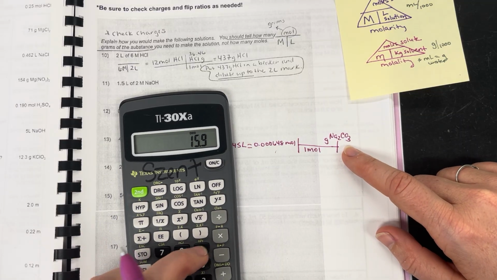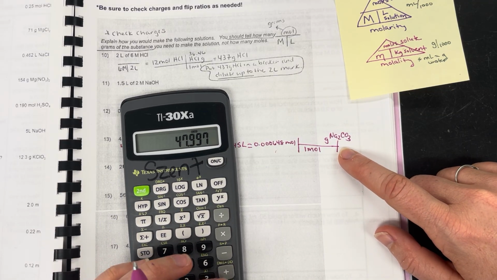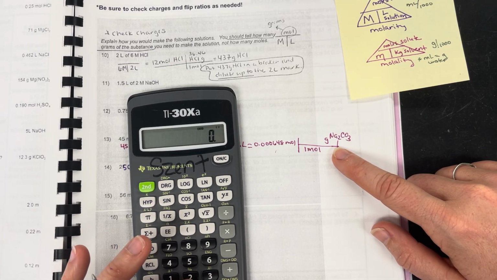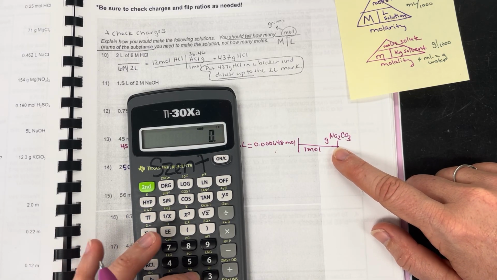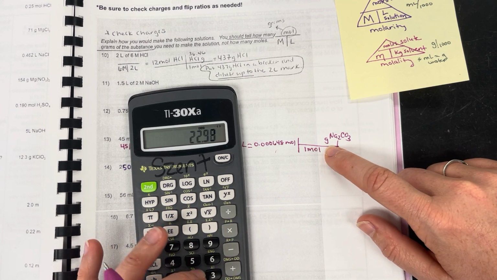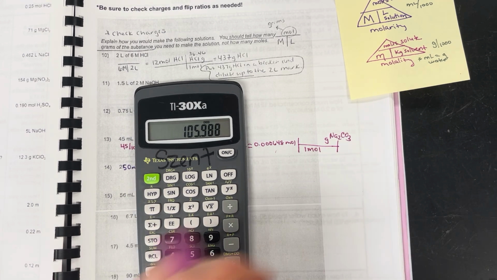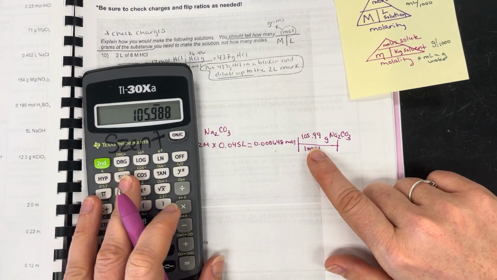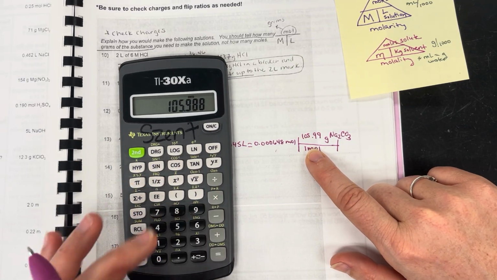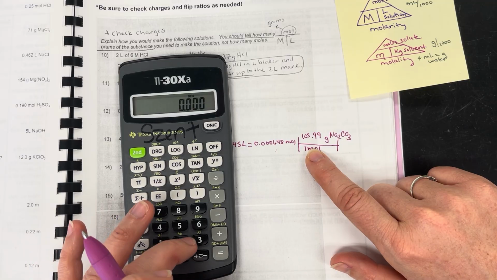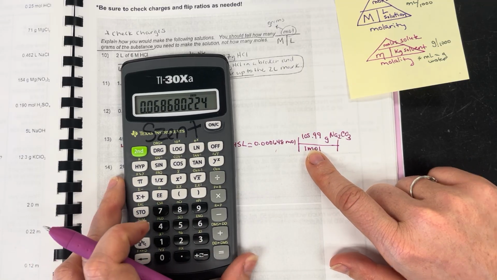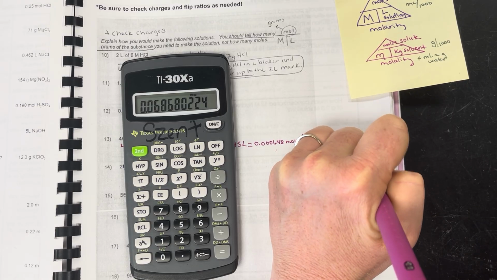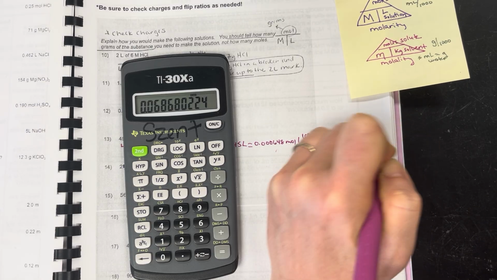That's going to be 3 oxygens plus a carbon plus Na, which is 22.990, but I've got 2 of them, so I'm going to say that's times 2. So I get 105.99. All right, so 105.99 times 0.000648 gives me, I need about 0.07 grams of Na2CO3.